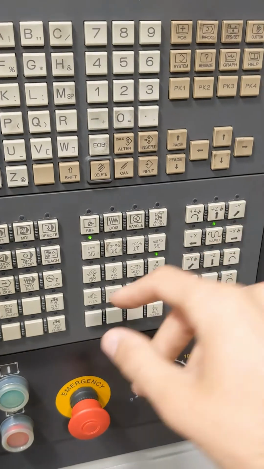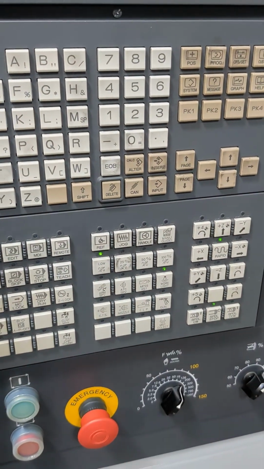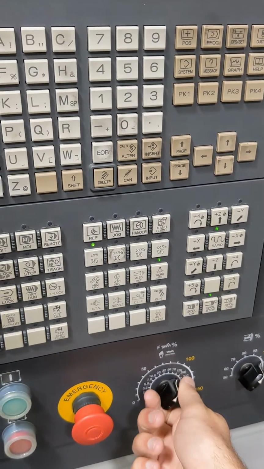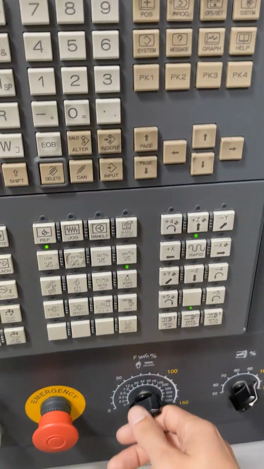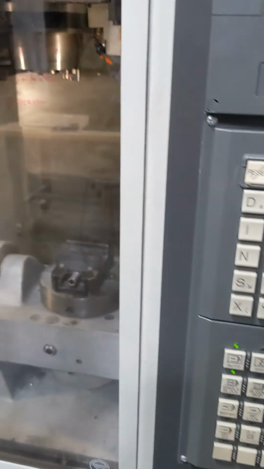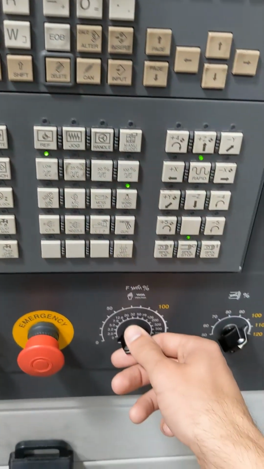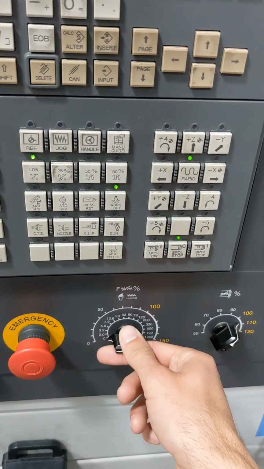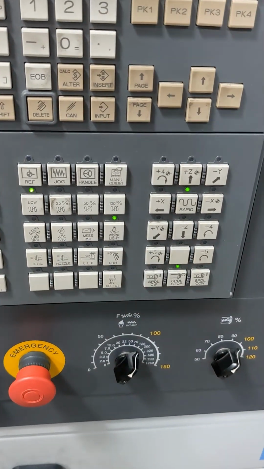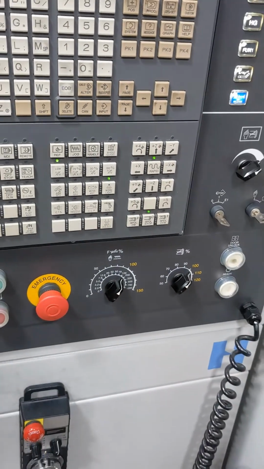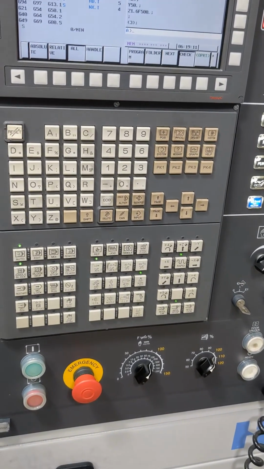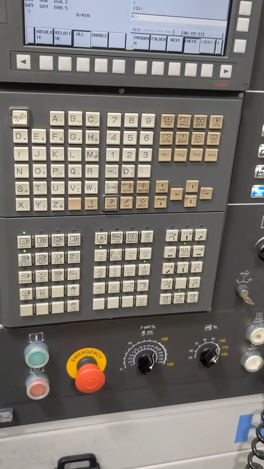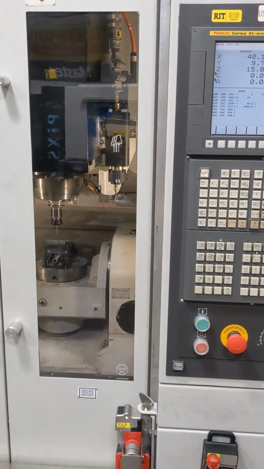Also, you want to keep your rapid speed on low and keep your feed rate close to 0. As you actually run the program and get to cutting or doing additive, you want to have it back at 100. But at least if you've never run it before or you're not sure what it's going to do, keep it at 0. So now I'm ready to run my G-code program.